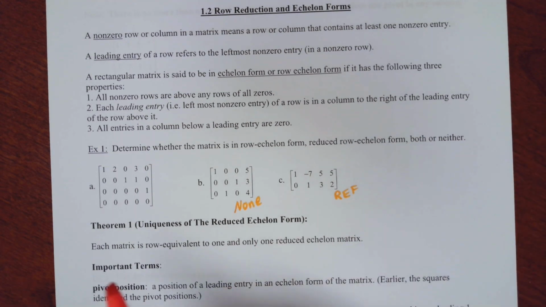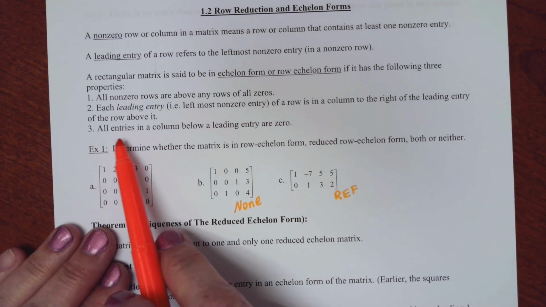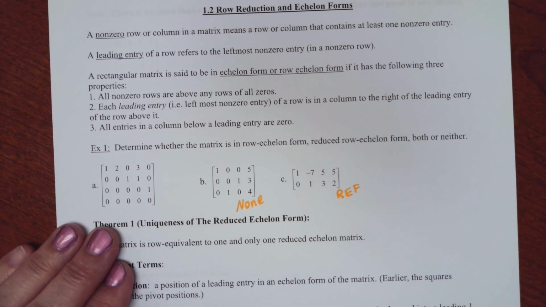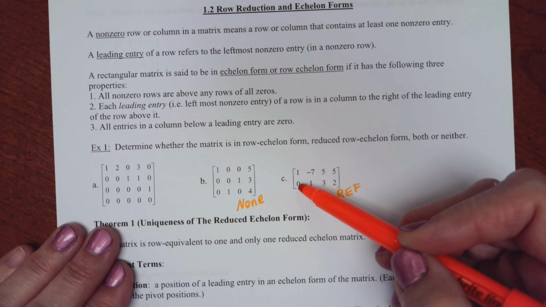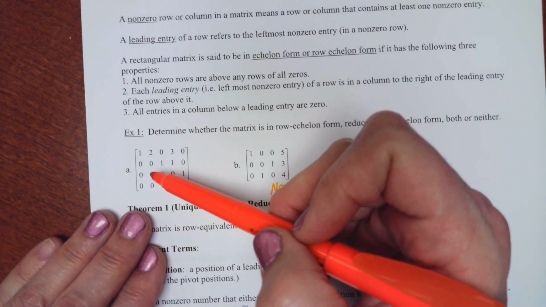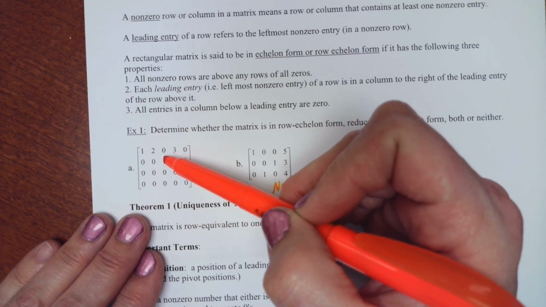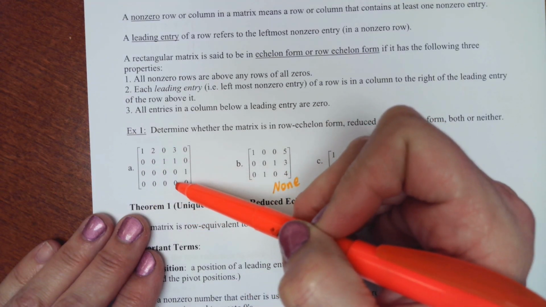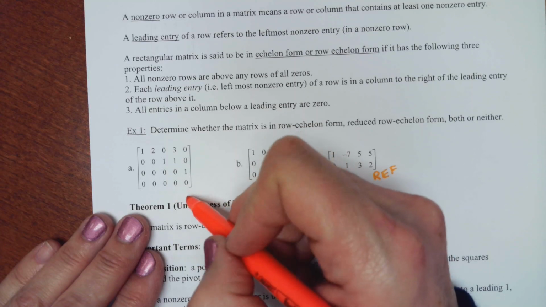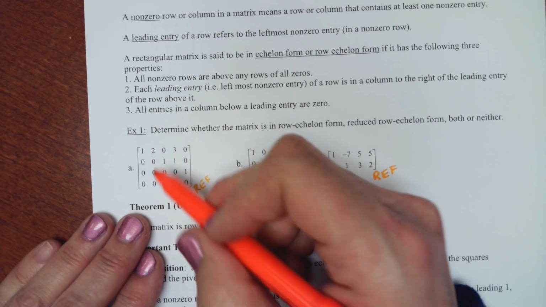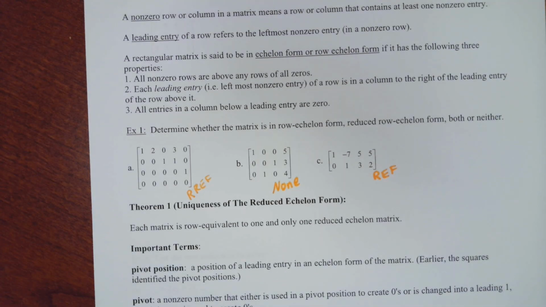And then this one back here, and this last one, all entries in a column below a leading entry are zero. So basically, you got zeros under here. And so whenever you have zeros below a leading entry and zeros above it, that's actually called reduced row echelon form. And that's what you're going for, you know, or on a calculator.